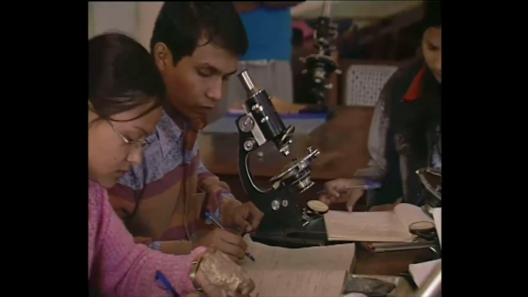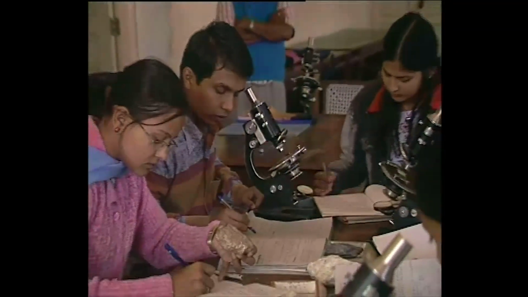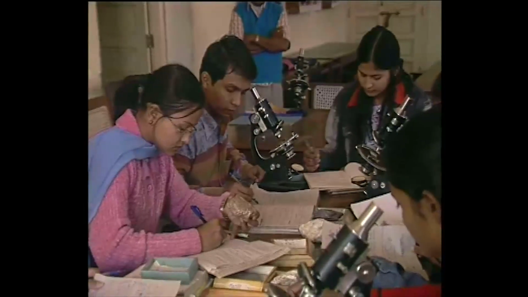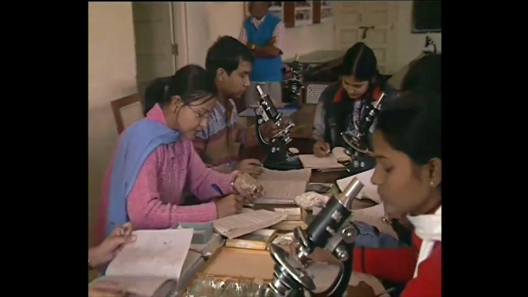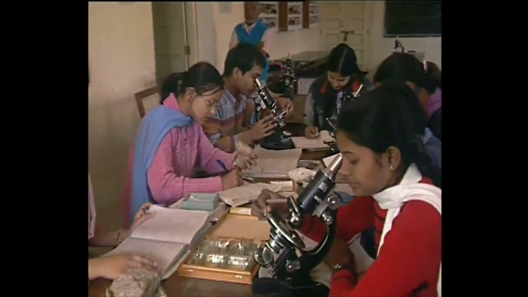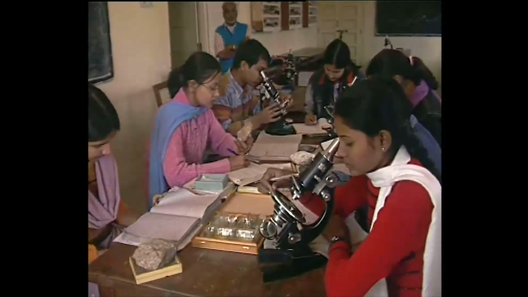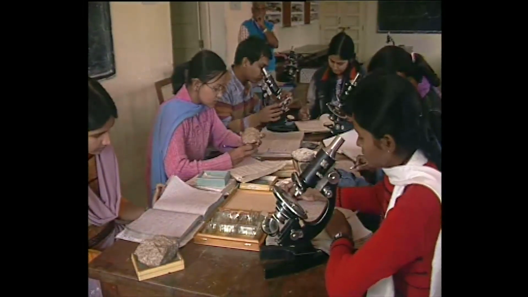It gives the rock a proper shape with reference to grain size as well as the mutual relationship, because that gives a proper fabric to the rock.